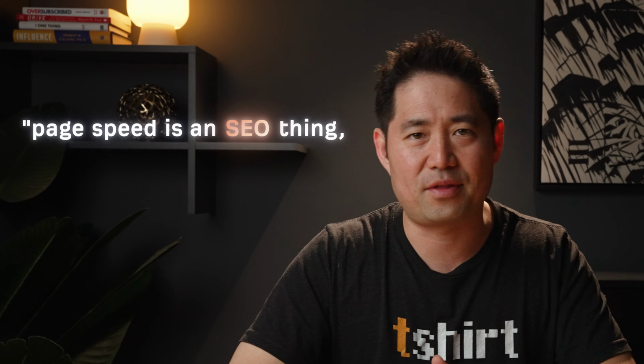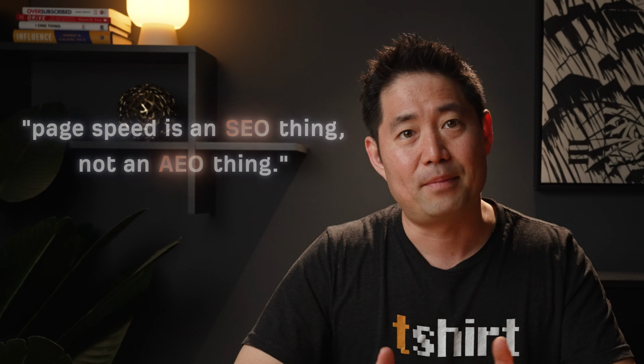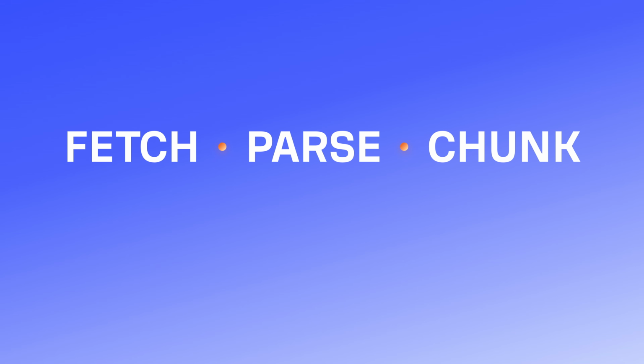The third thing to consider is page speed. Now, you might be thinking page speed is an SEO thing, not an AEO thing, but it can actually matter more for AI retrieval than for traditional search. When AI systems retrieve information in real time, they're fetching, parsing, and chunking your pages on the fly. And if your page takes too long to load, it can get dropped before it's even scored, so it won't be making it into an AI response, even if the content is great.